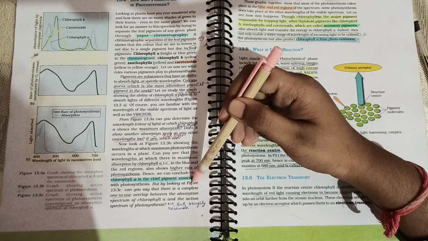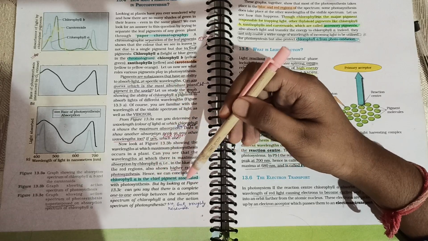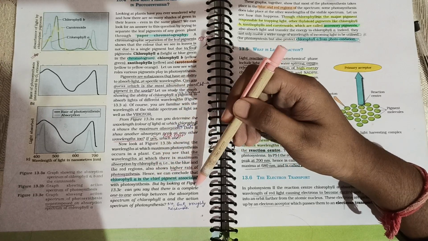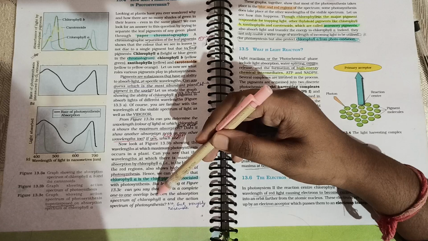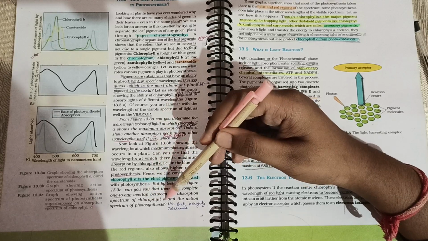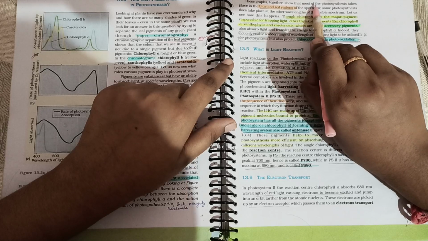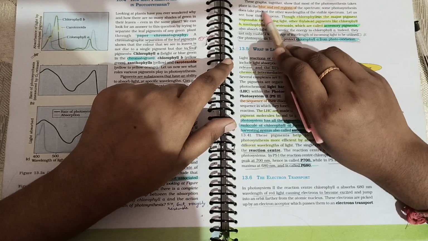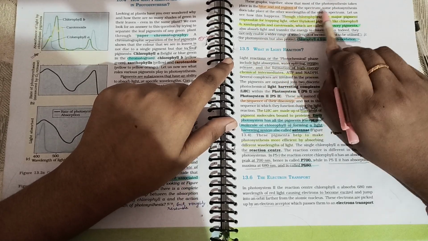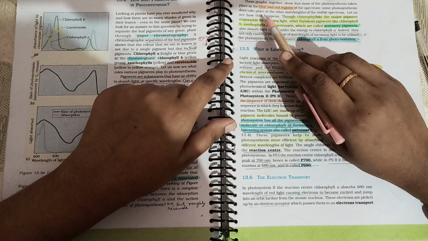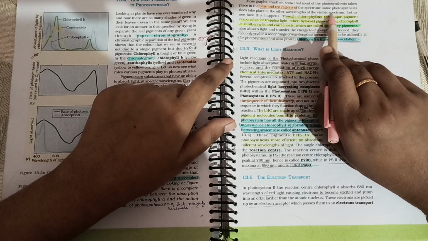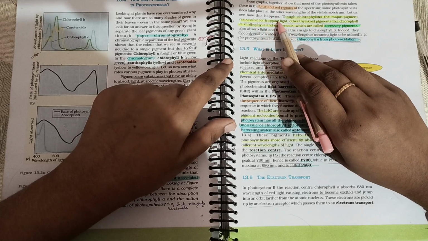But by looking at figure 13.3c, can you see that there is a complete one-to-one overlap between the absorption spectrum of chlorophyll A and the action spectrum of photosynthesis? These graphs together show that most of the photosynthesis takes place in the blue and the red regions of the spectrum. Some photosynthesis does take place at the other wavelengths of the visible spectrum. Let us see how this happens.